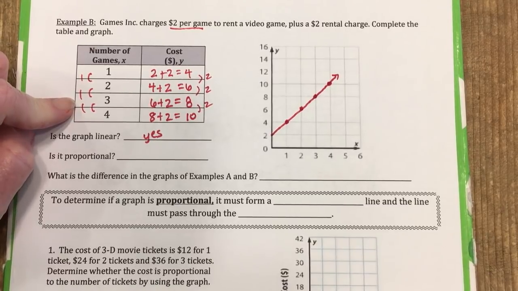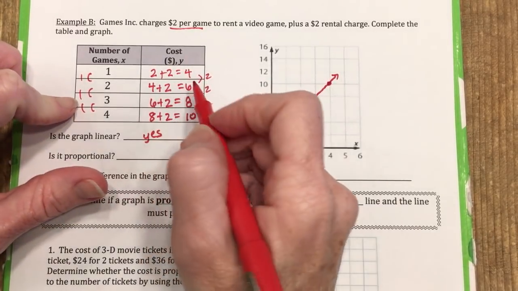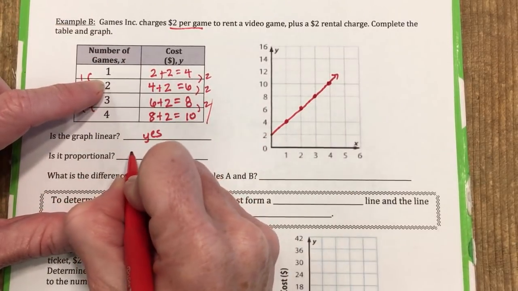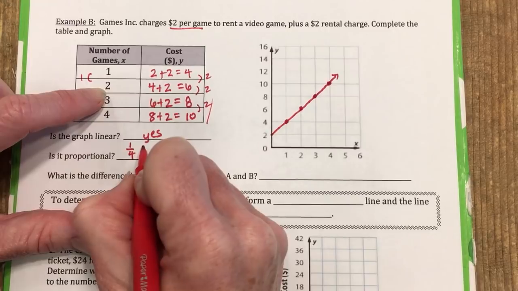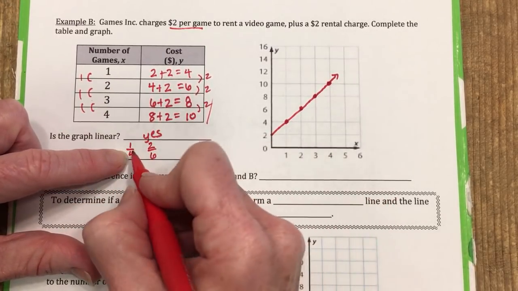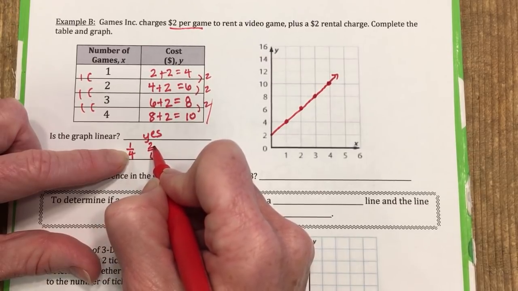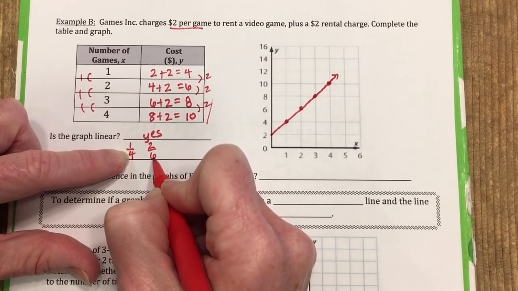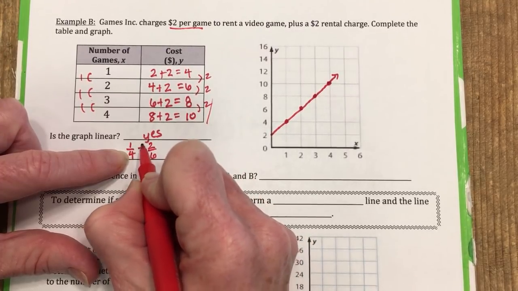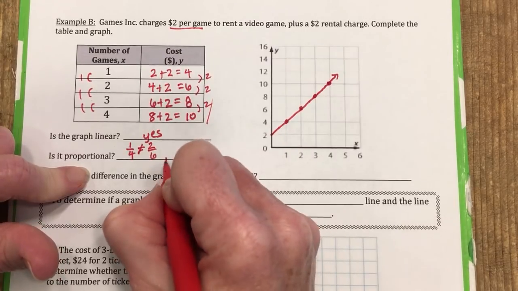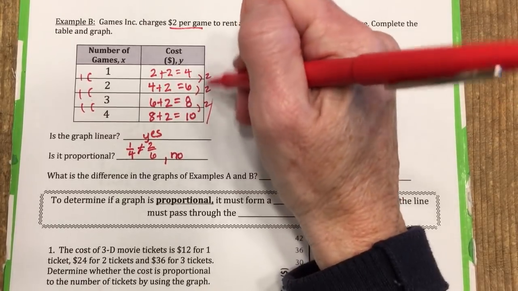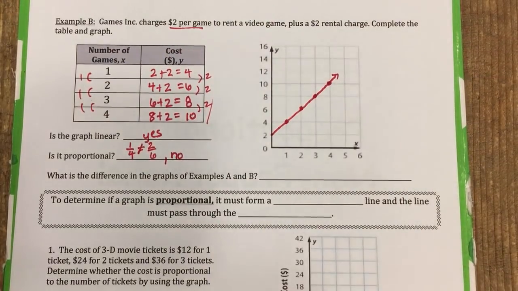Okay, but I want to know if it's proportional. So proportional compares not this part, but this part from here to here. So if I do 1 over 4 and I do 2 over 6, I want to know, is that ratio the same? Well, if I divide 2 by 2, I get 1. If I divide 6 by 2, I get 3. So are these the same? Nope, these are not the same. It's not a constant ratio. So then this is not proportional, right? This is what makes it linear. This part is what makes it proportional.